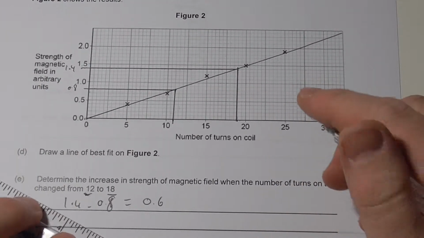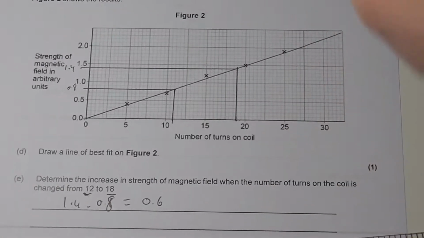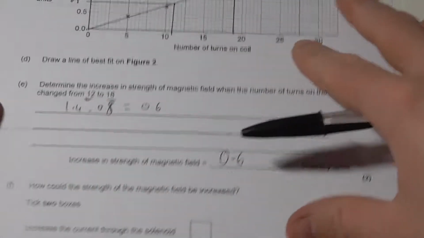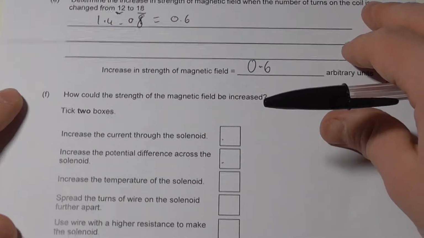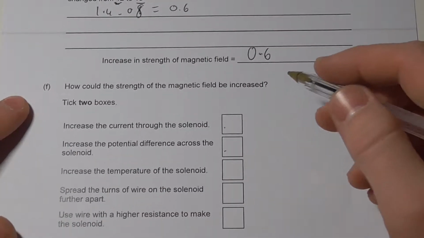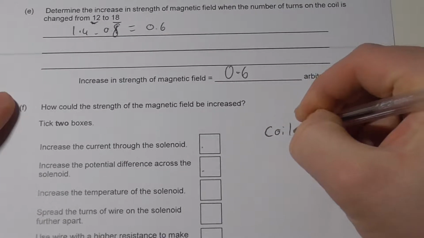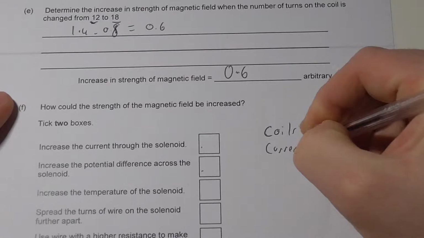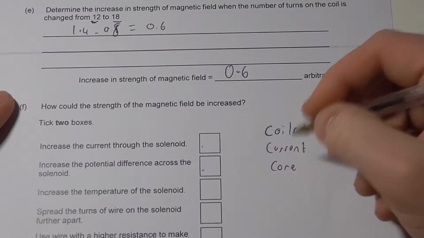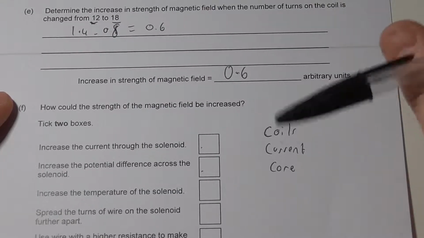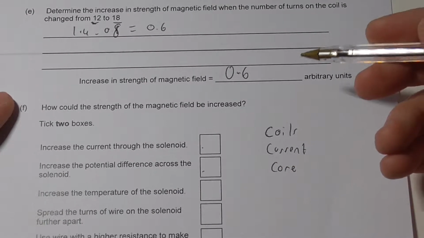So when you are doing this, be very careful with your lines. Obviously you want to look straight down, which is something I can't do at the moment. Okay, next question of multiple choice. How could the strength of magnetic fields be increased? Well, there's 3 C's to increase current: coils, current, and core. By increasing the coils or the current, or adding an iron core, you make an electromagnet stronger.